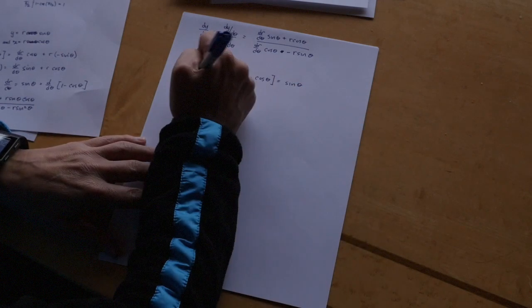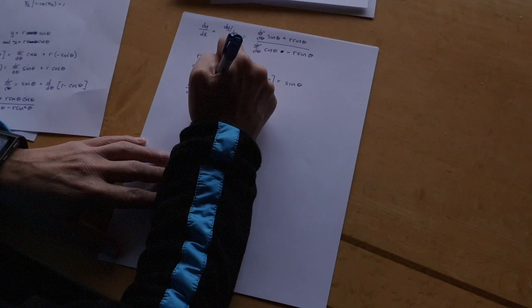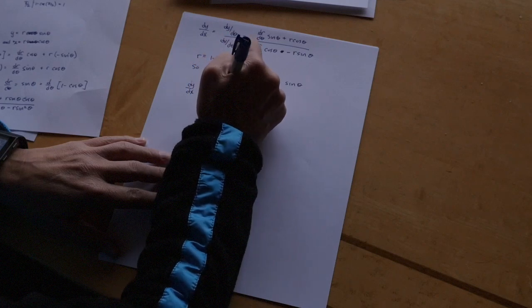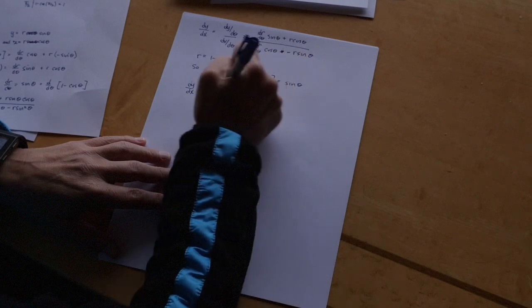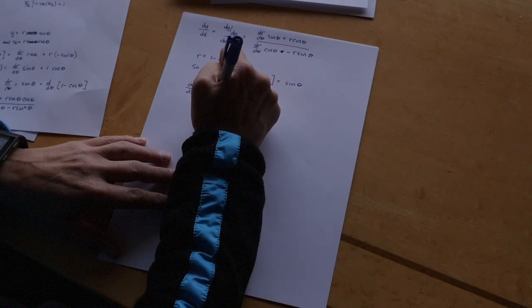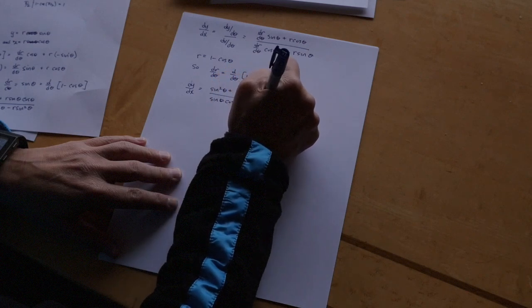Okay, that means that dy by dx is equal to sine squared theta plus r sine theta cos theta over sine theta cos theta minus r sine squared theta.